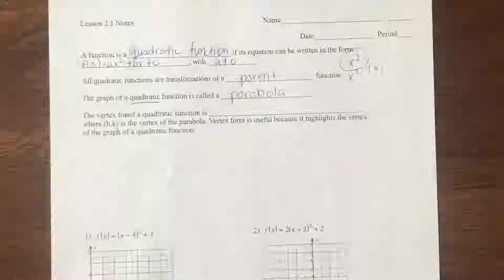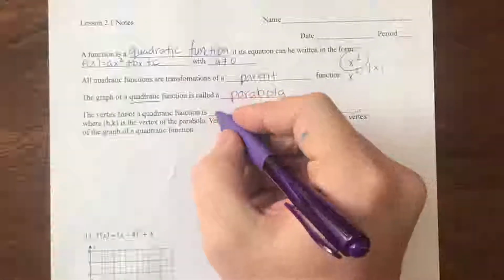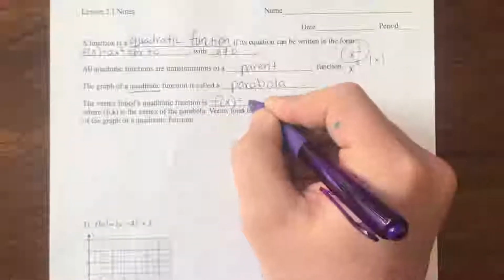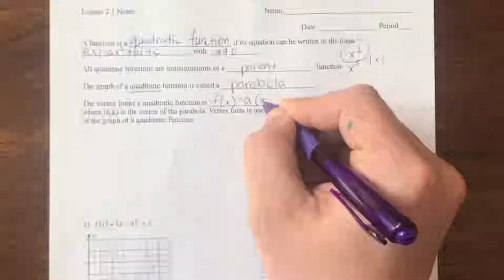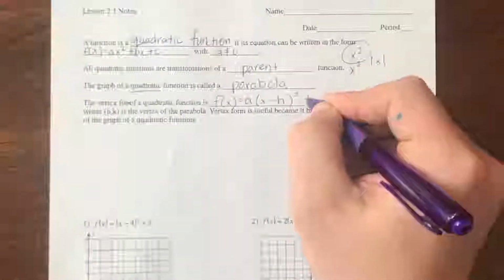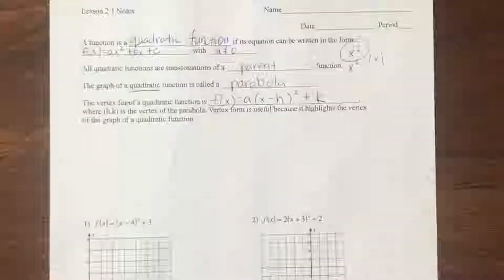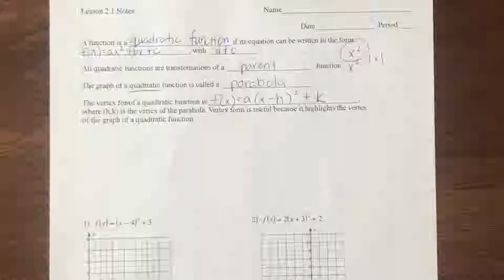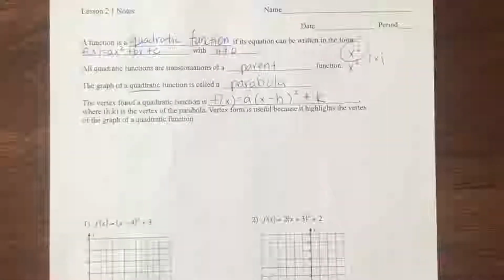The vertex form of a quadratic function is f of x is equal to a times x minus h squared plus k. So f of x equals a times x minus h squared plus k. Now that may look a little bit weird to you, but that is actually something we have already went over. I just have not presented it as vertex form.